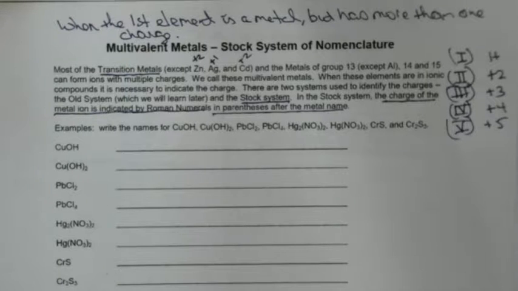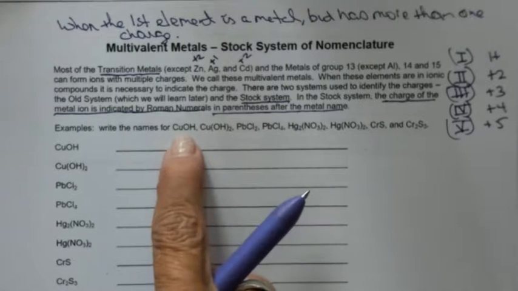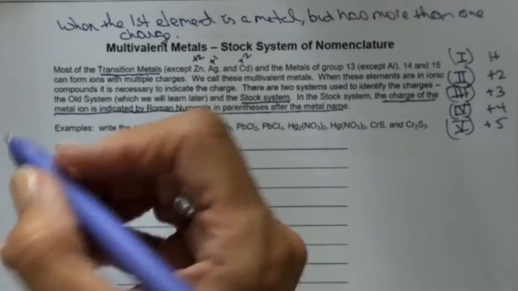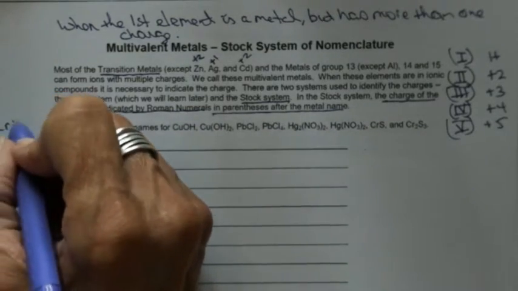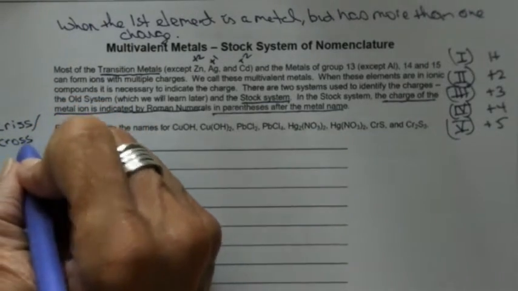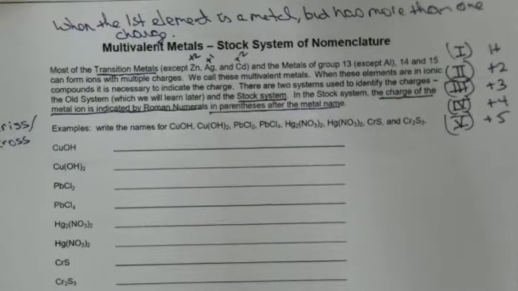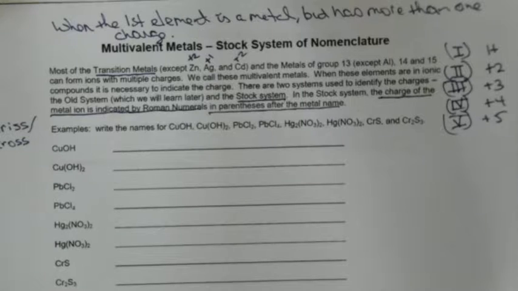So we're going to write names for these compounds. We're going from a chemical formula to a chemical name. One thing I want you to remember is that these compounds were created by criss-cross to determine the number of atoms of each of the cations and of the anions. The anions can be polyatomics or they can be nonmetals. So, same rules apply. If it's a polyatomic, we just write that part of its name. If it's an element, we change the ending to "ide."